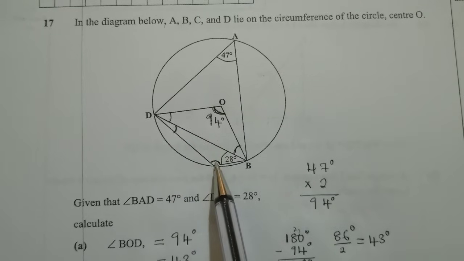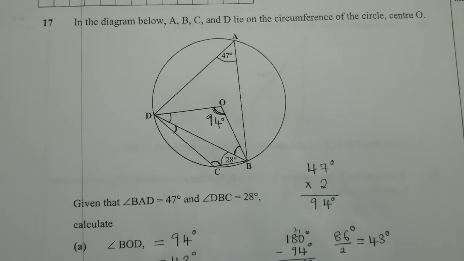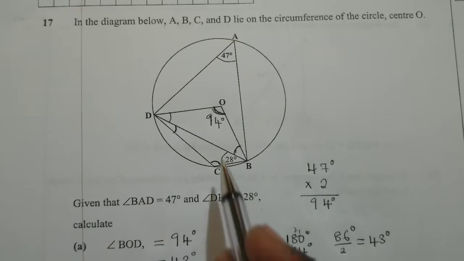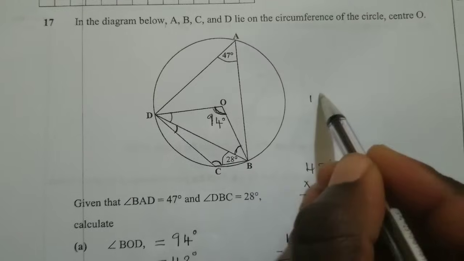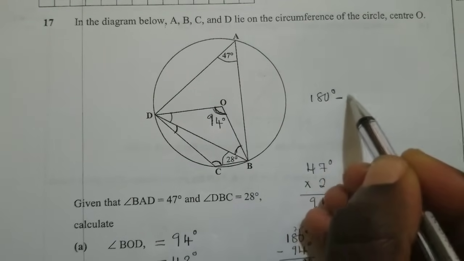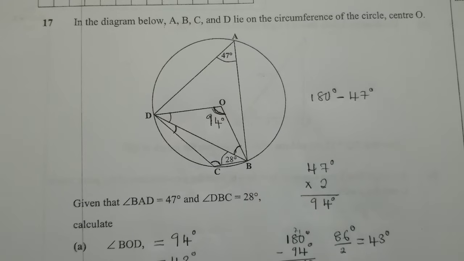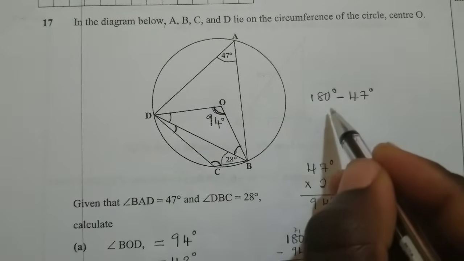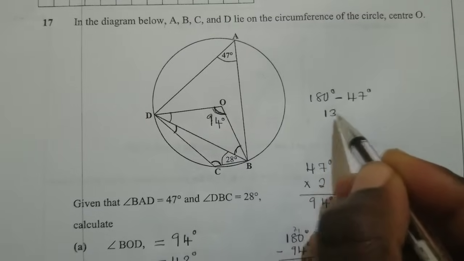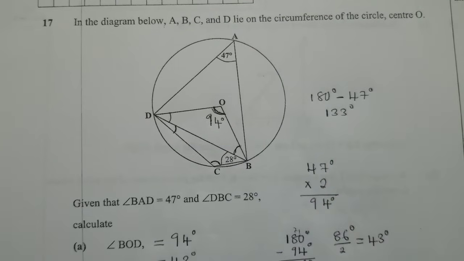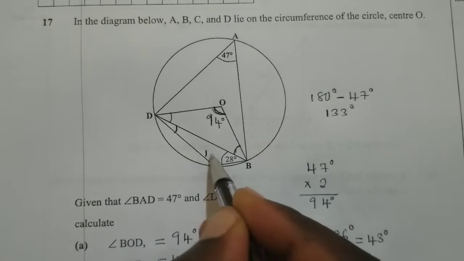So first, find this, and we use the property of a triangle. We're going to say 180 degrees minus 47 degrees. What are we getting? I guess we're getting 133 degrees. So this is 133 degrees.